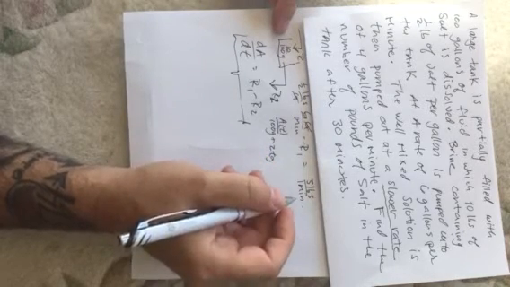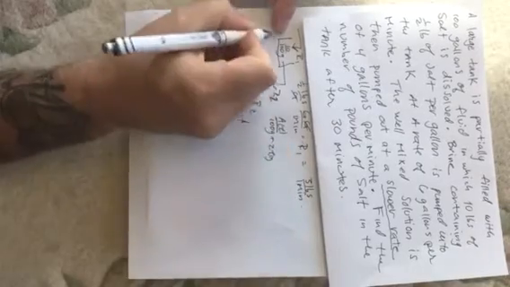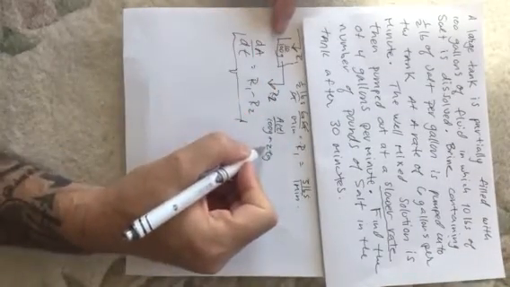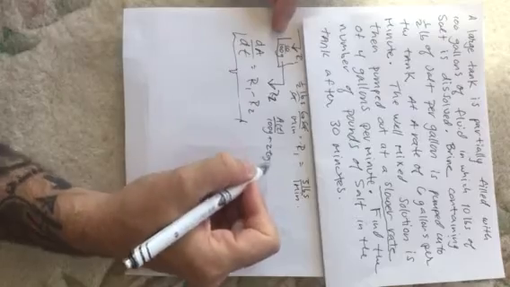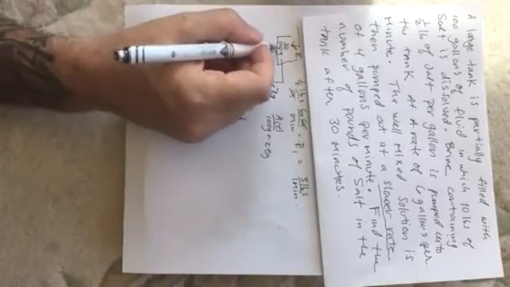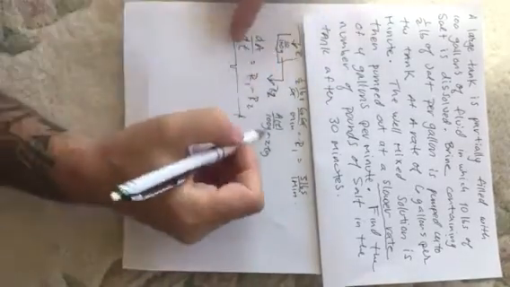There's 100 gallons plus 2 gallons per minute times the amount of time. You see that? So the volume and the amount of salt are variable. They change as a function of time. They're dependent on time. You see that?